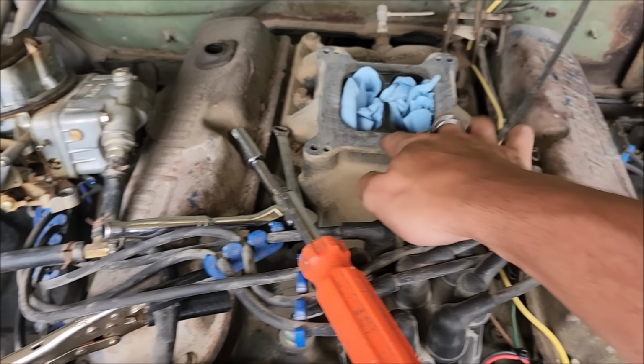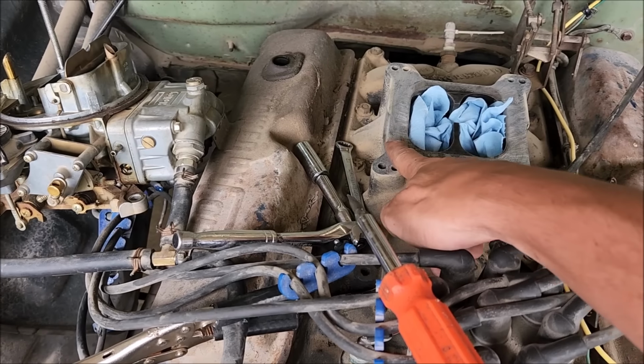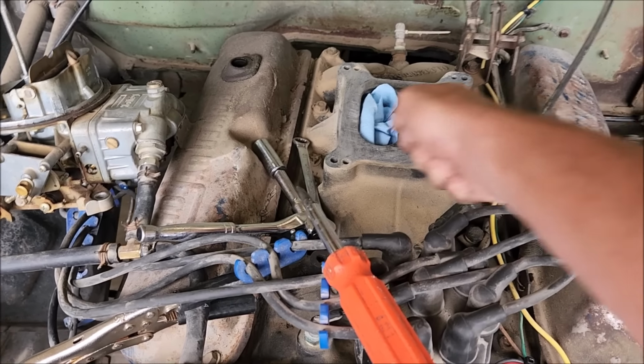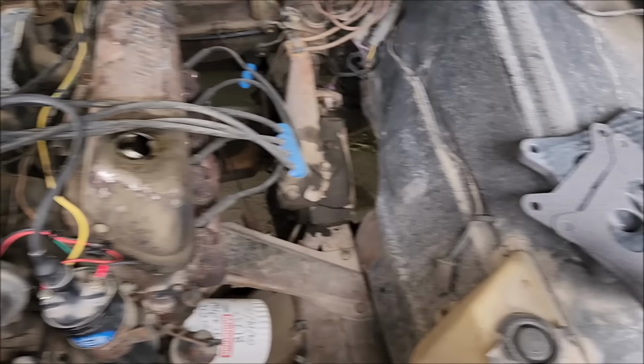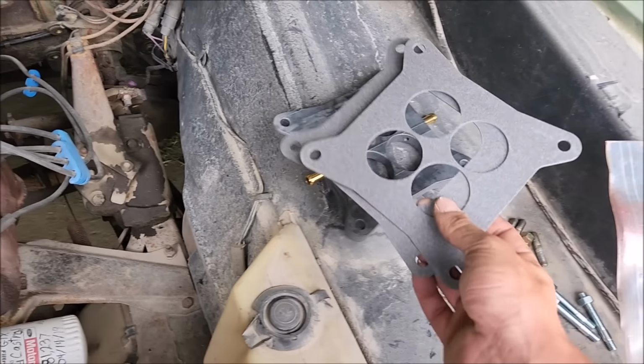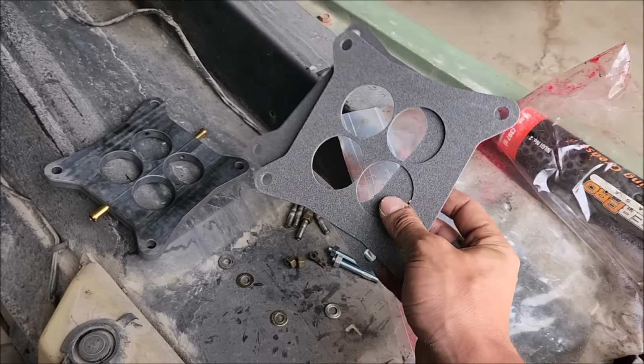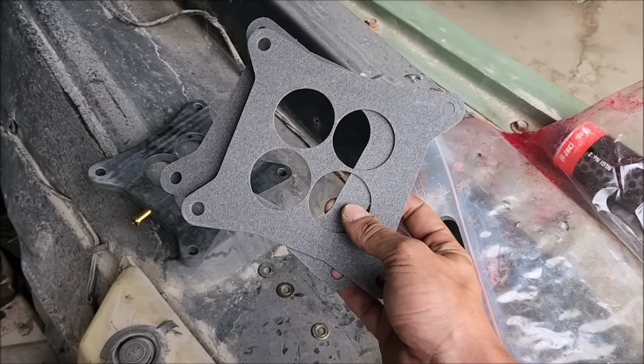Now, if you noticed here, when I originally removed the carb, there was not any leftover gasket material. Everyone hates scraping gaskets, so to save yourself from doing that, an old timer trick that I was taught some 10 years ago is to basically lather up your gaskets really good with wheel bearing grease.